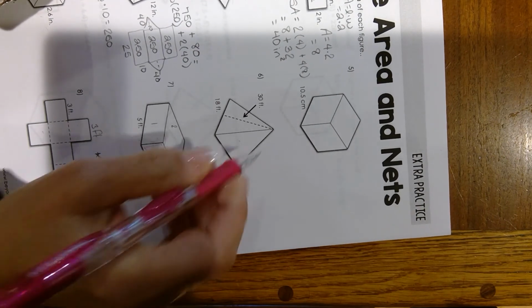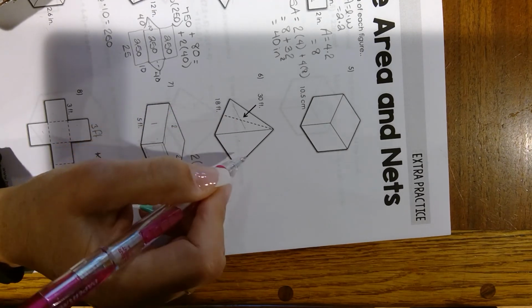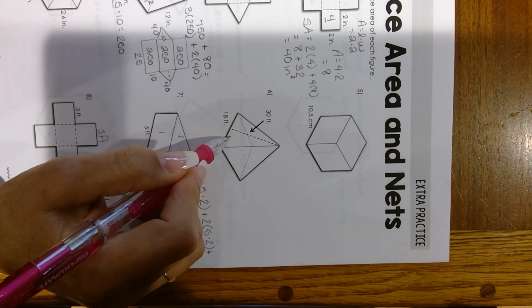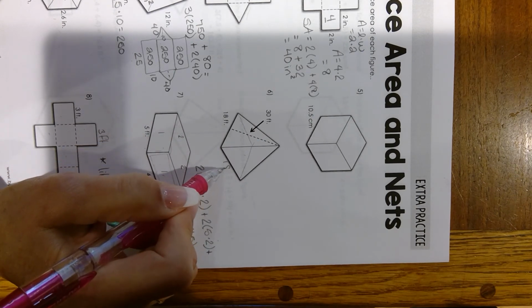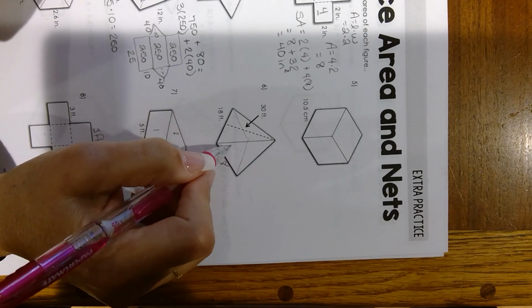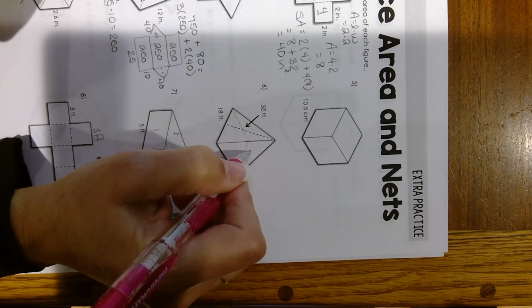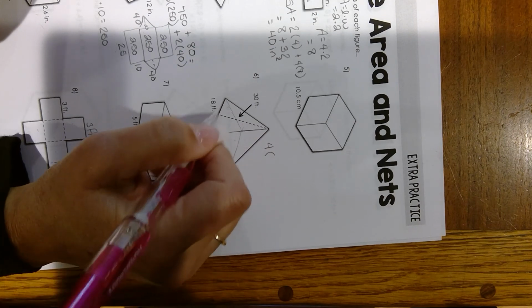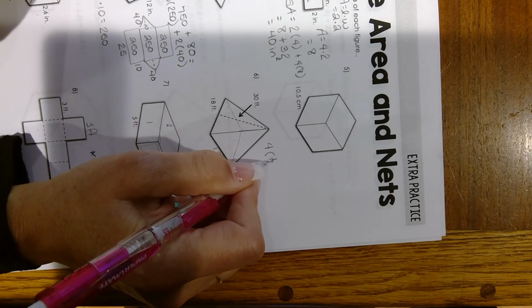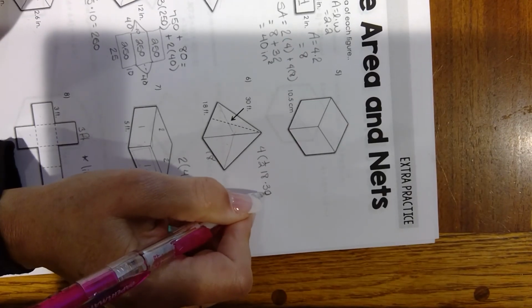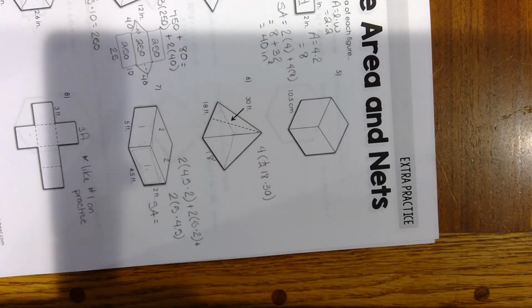Okay. This one is going to be the last one that I will work with you guys. It is a square. So remember 18 by 18. So we're going to have 1 of those. And then we're going to have 1, 2, 3, 4 triangles. So our 4 is going to be at half of 18 times 30. And I'm going to leave it at that. And you guys see if you can figure it out.